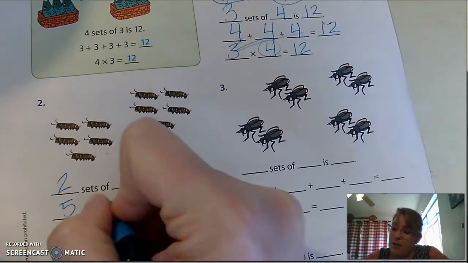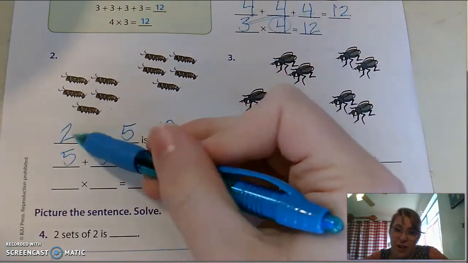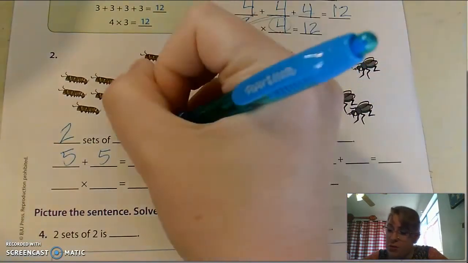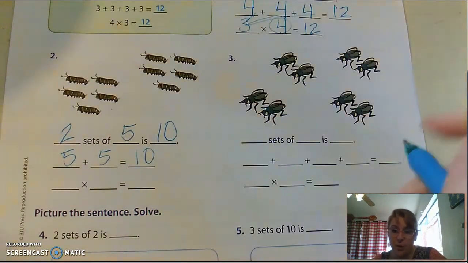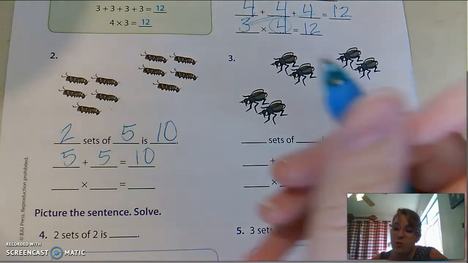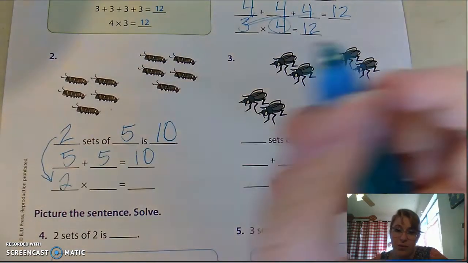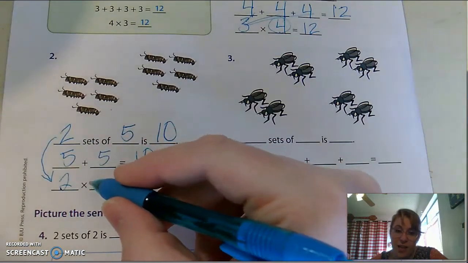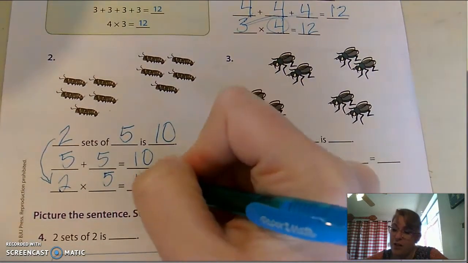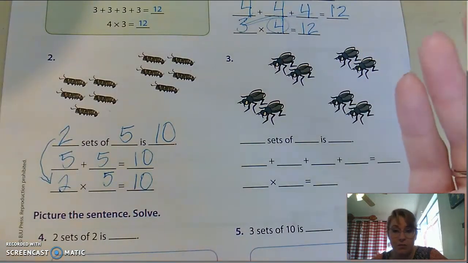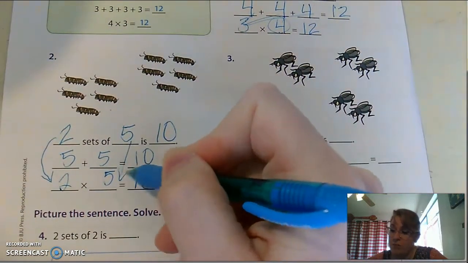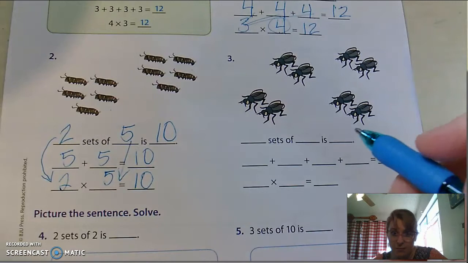5 plus 5 equals 10. We know that, right? We have 5 fingers on each hand. 5 plus 5 is 10. Now, I'm going to take my 2 and bring it down here. 2 times 5 equals 10.